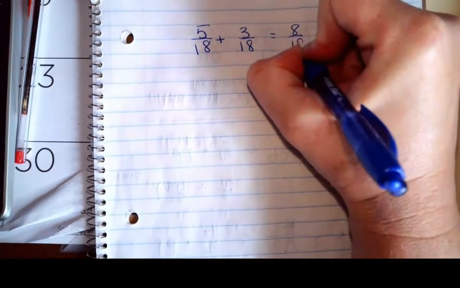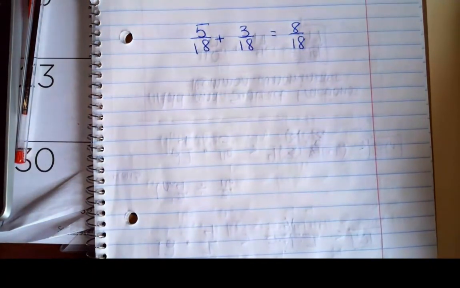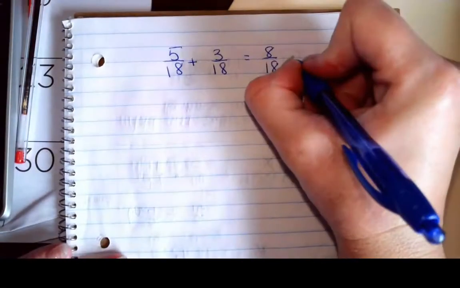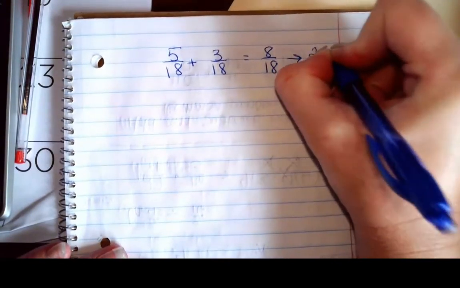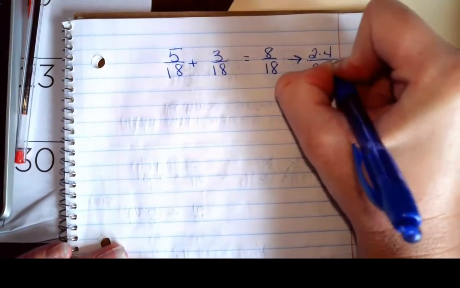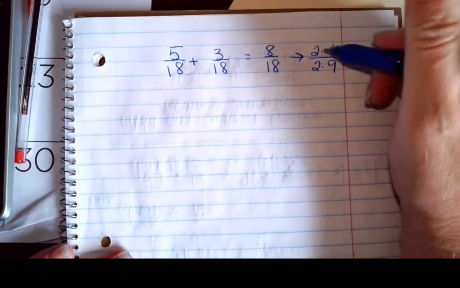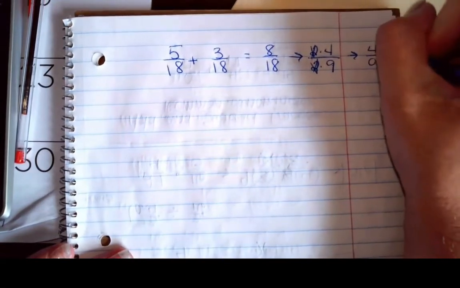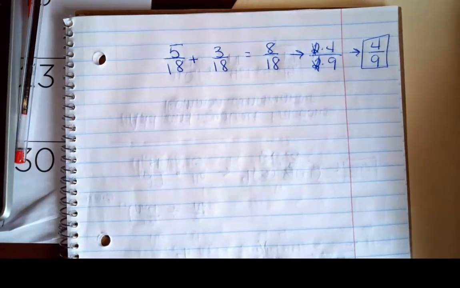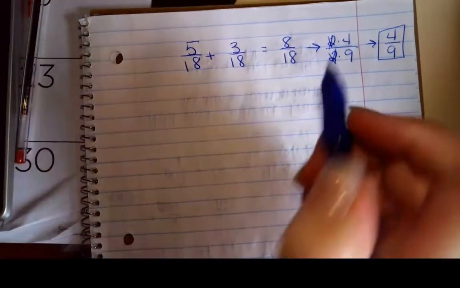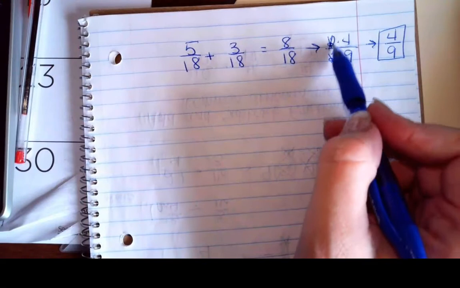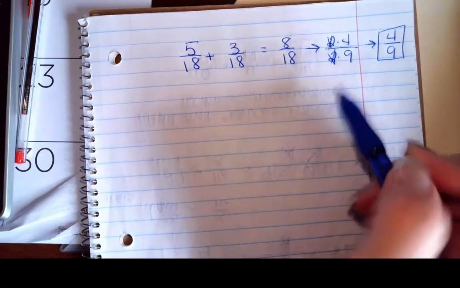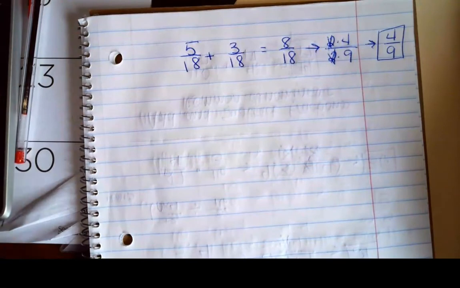I have 8/18. So the addition part is done, but now hopefully you'll notice I can break down the 8 and the 18. They're both even, which means they're divisible by 2. So this can be 2 times 4, and this can be 2 times 9. And any number divided by itself is 1, which means my simplified answer is 4/9. Okay, so it's okay because it's an equivalent fraction. I just divided out something that represented a 1. So let's go a little bit scarier.